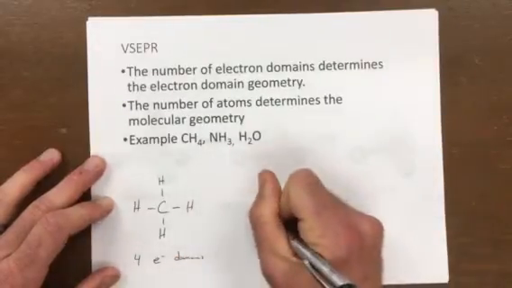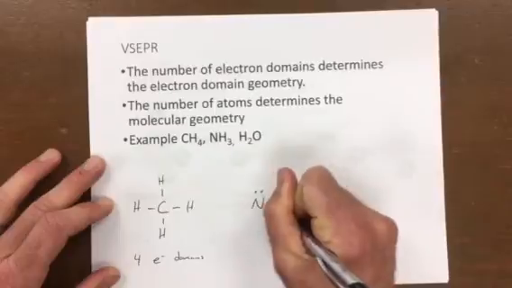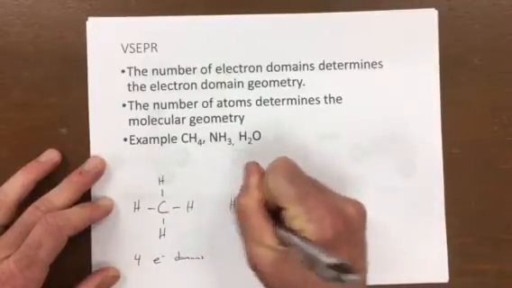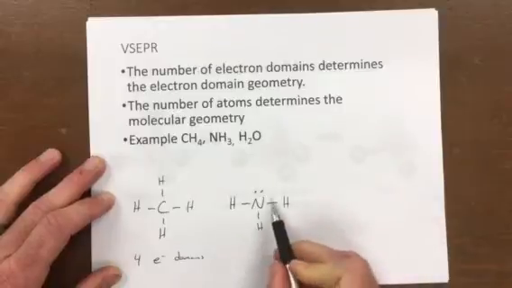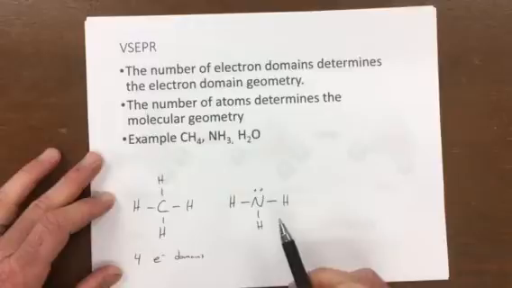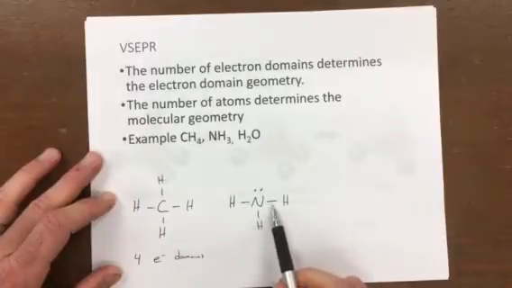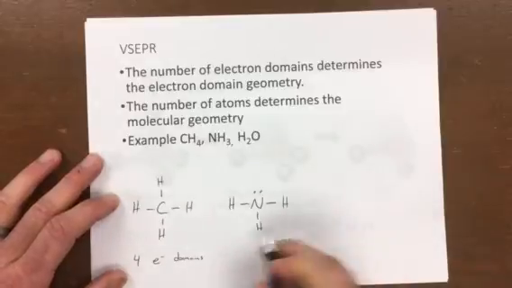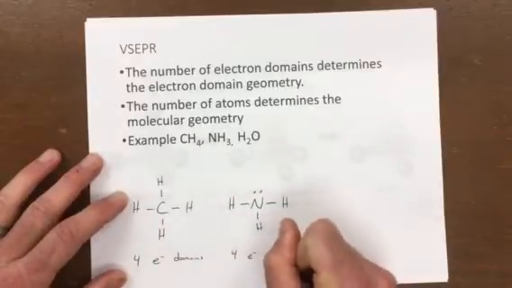When we have NH3, ammonia, we have a Lewis dot structure that looks like this, and you have 1, 2, 3, 4 electron domains. Each single bond counts as one domain, and the non-bonding pair of electrons also counts as one domain.